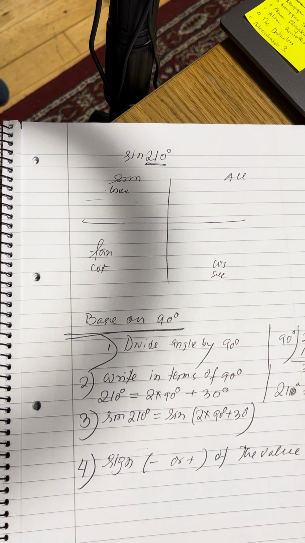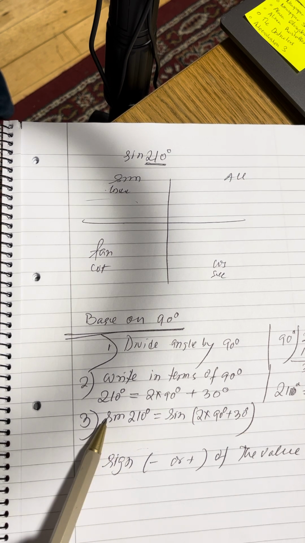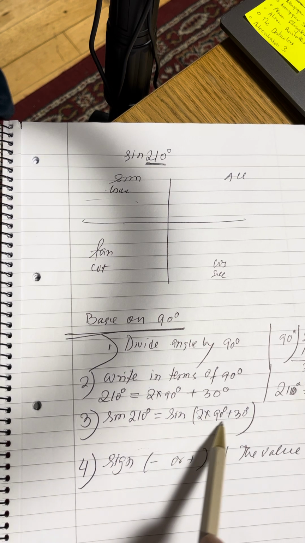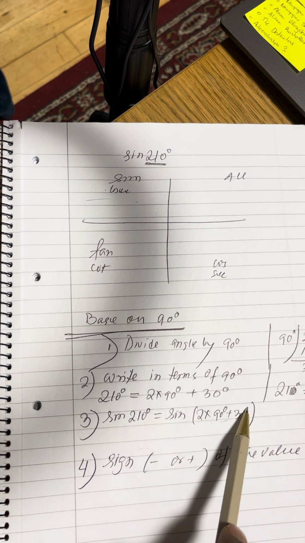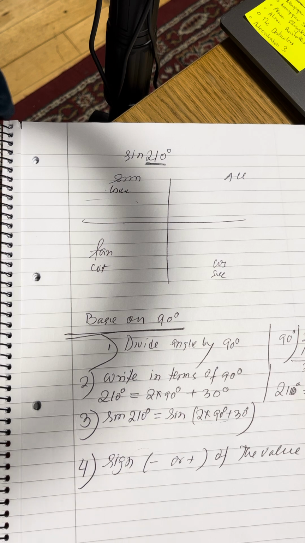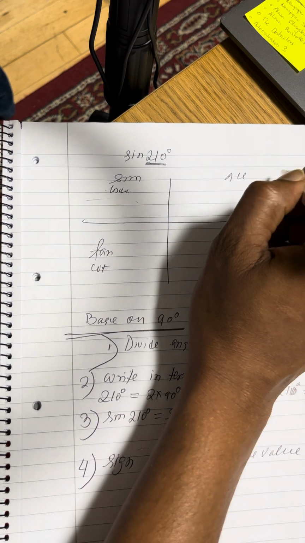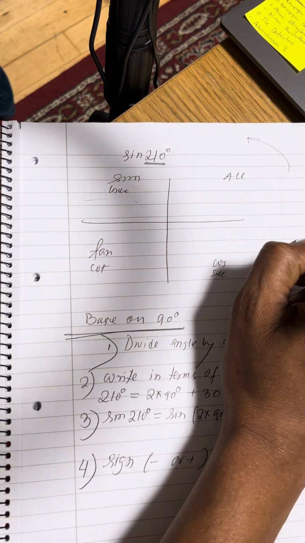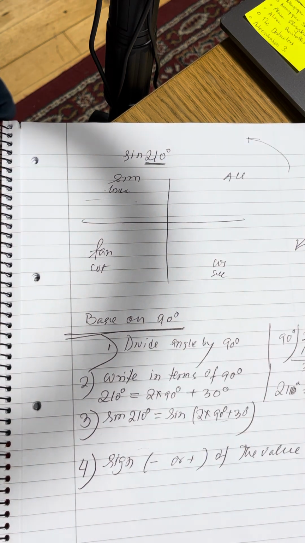So, what does it mean? Now we have to come back to point 3 here, and you have to see the form 2 into 90 plus 30, and you have to move this figure through the quadrant. As we told before, if the angle is positive, we will move anti-clockwise. If the angle is negative, we will move clockwise.